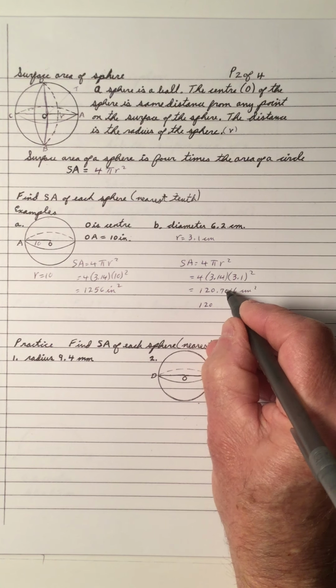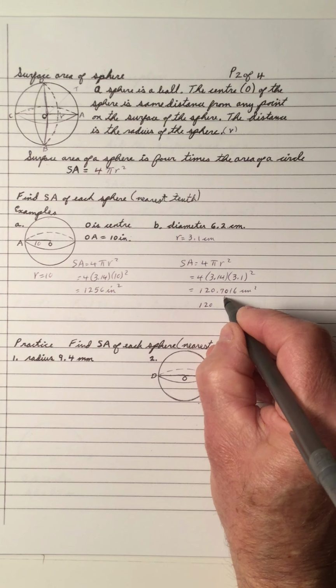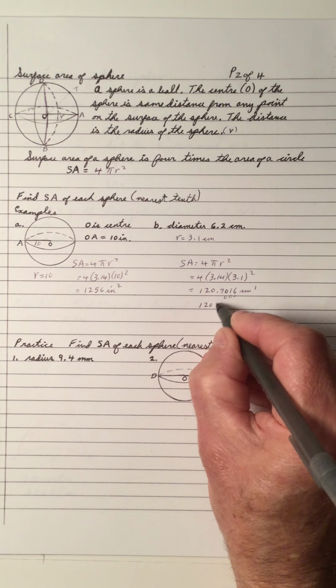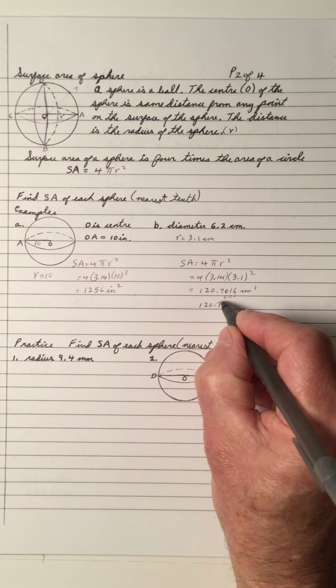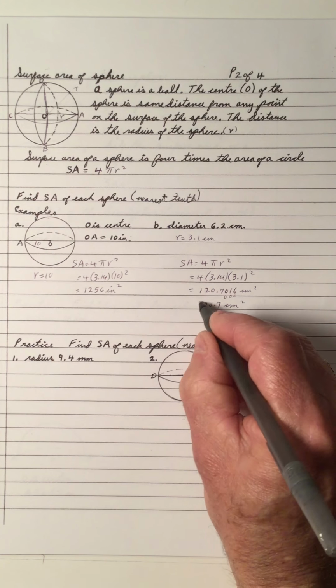So it's 120. That 7 is in the tens place, so the digit to the right, so they all become zeros. This digit is less than 5, so we do not change the 7. So to the nearest tenth is 120.7 square centimeters.